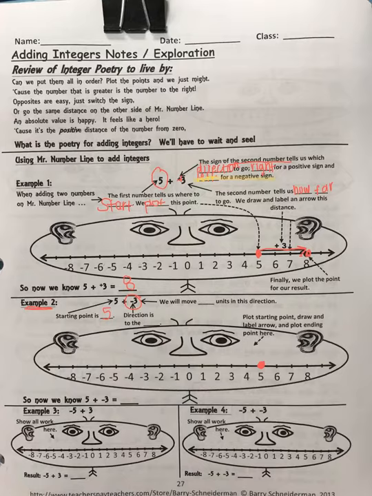Left. Very good. So we will move 3 units in the direction to the left. 1, 2, 3. Where do we end up?